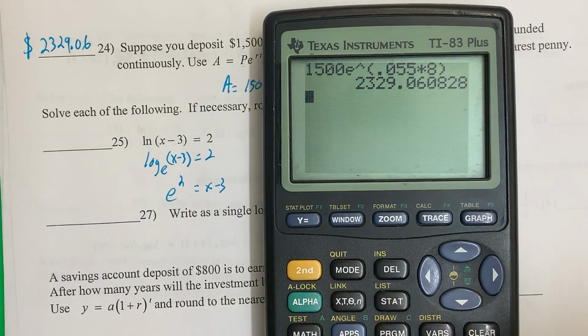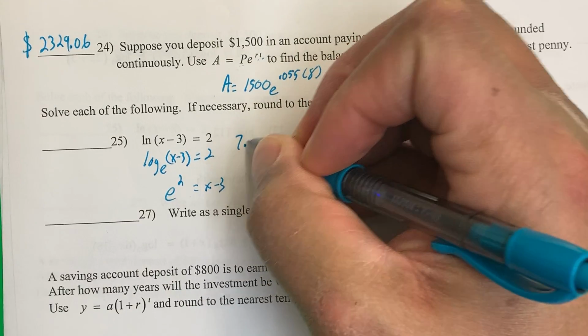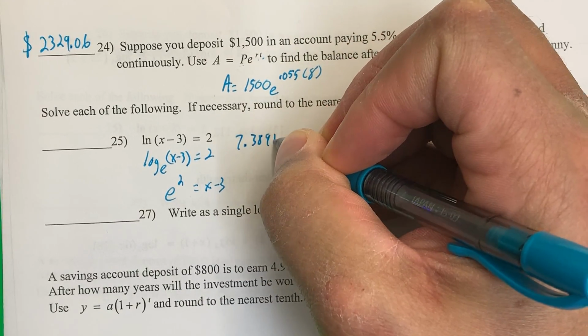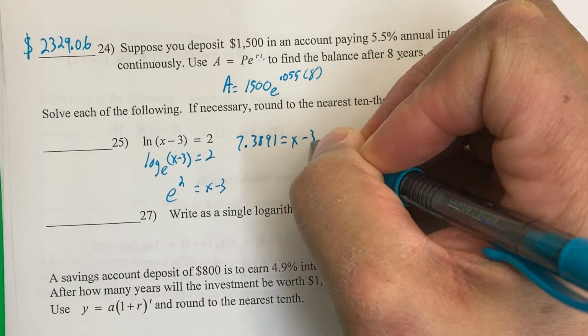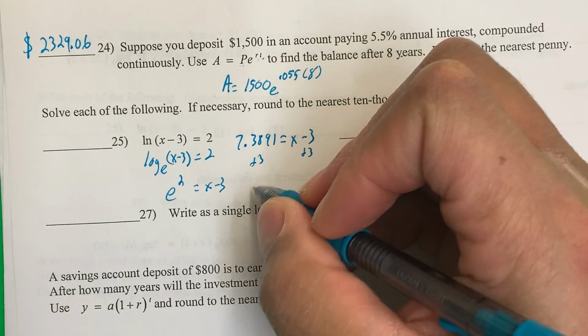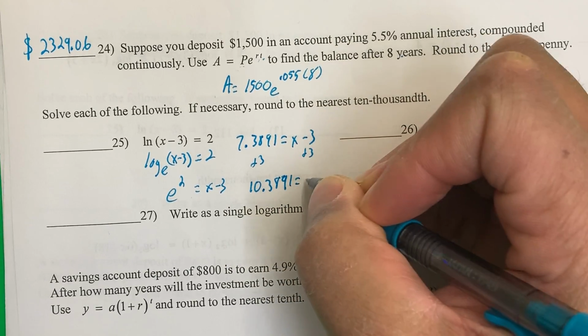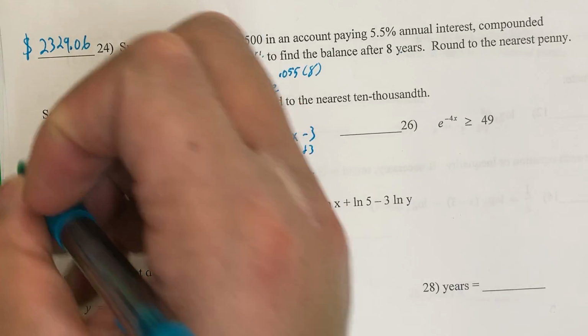So e squared, e to the second power, is 7.3891. 7.3891 equals x minus 3. Add 3 to both sides. I'll even write it out for you. 10.3891 equals x. And you're done, right?